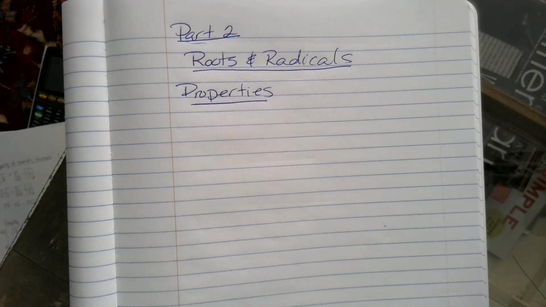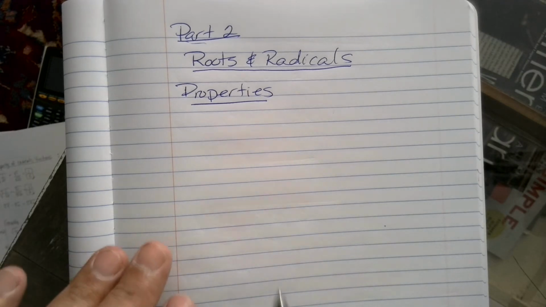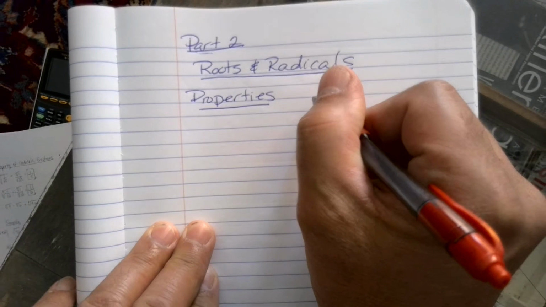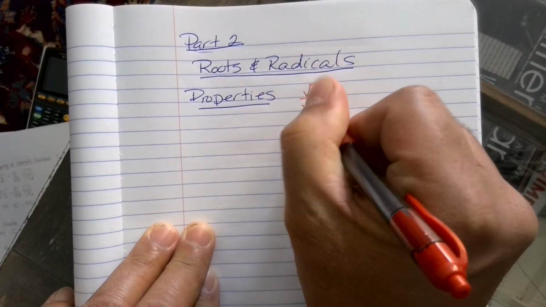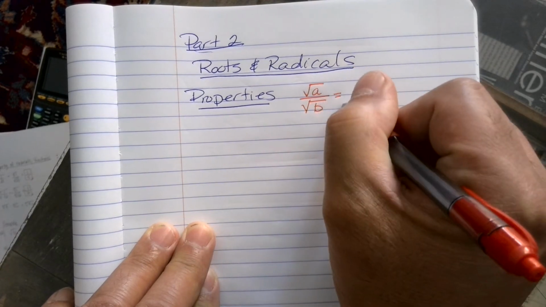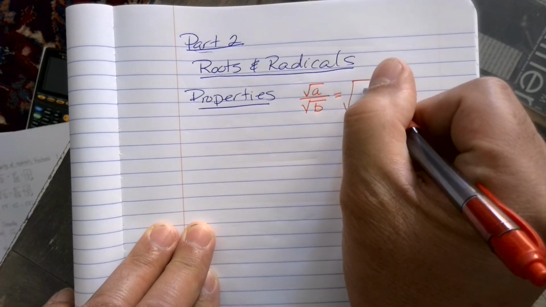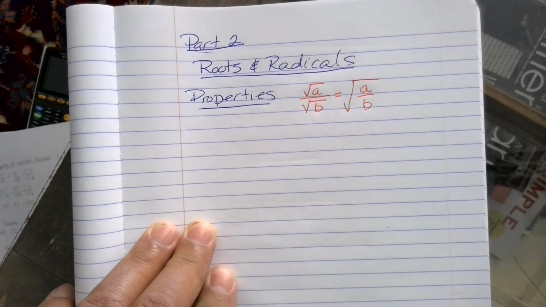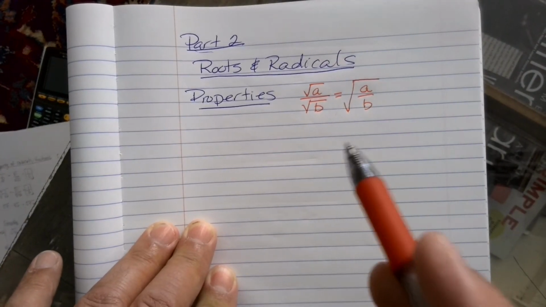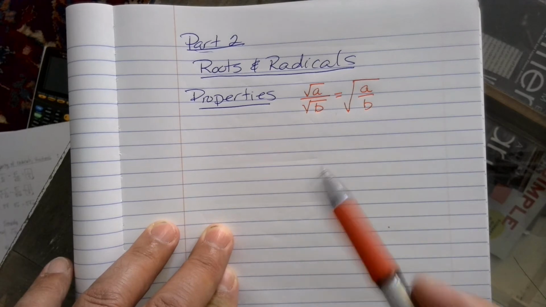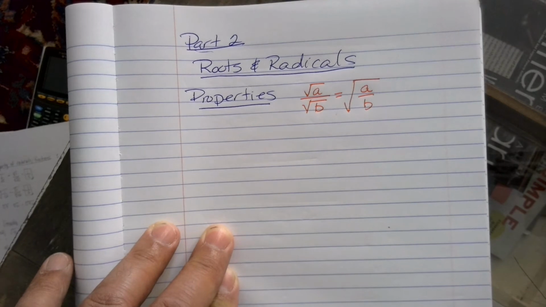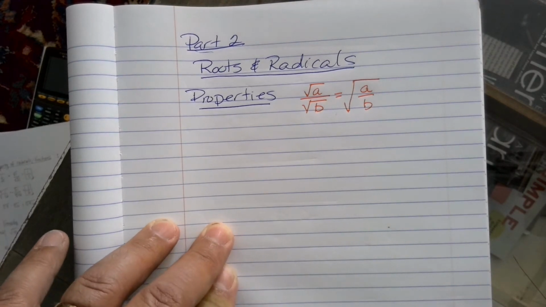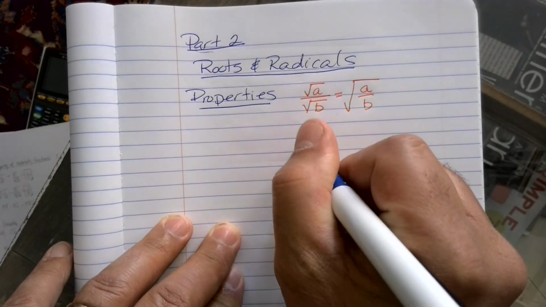Okay, part 2 on roots and radicals is properties. So in the book, they'll give you something like radical A over radical B is equal to radical A over B. Which means if you have a radical in the numerator and a radical in the denominator, and they have the same index, in this case they're both square roots, you could write it as a single radical over the entire fraction. And inversely, we could do the opposite, right?